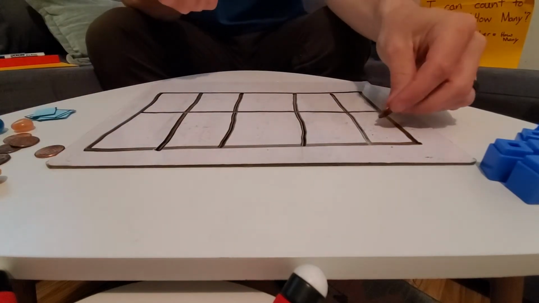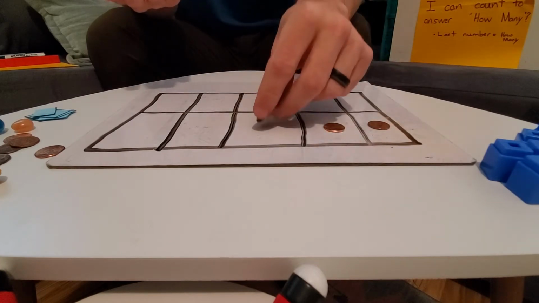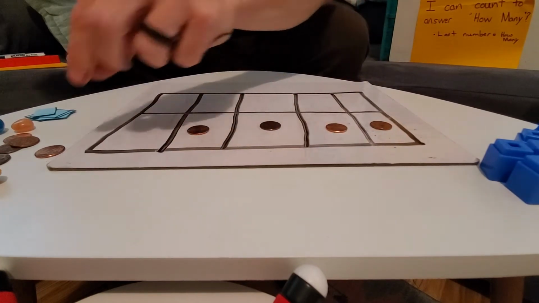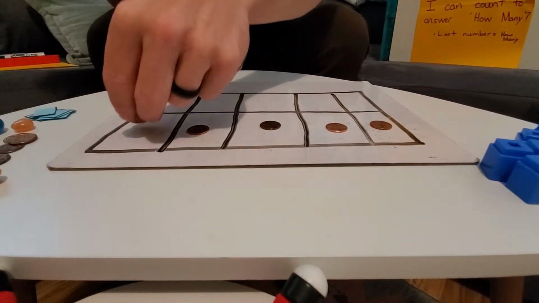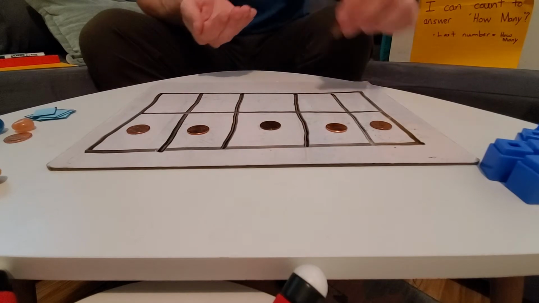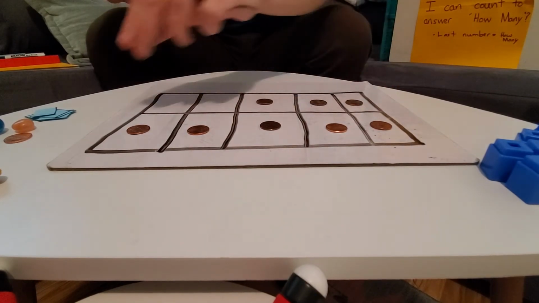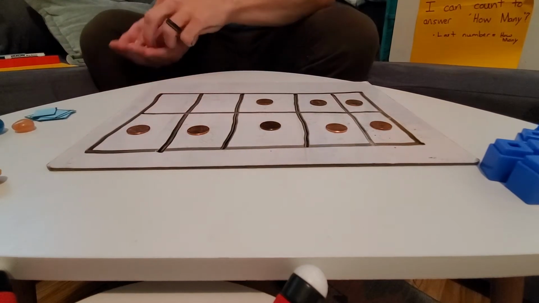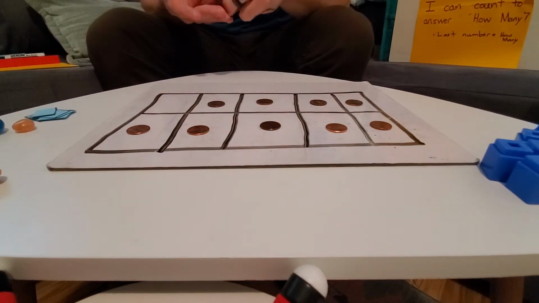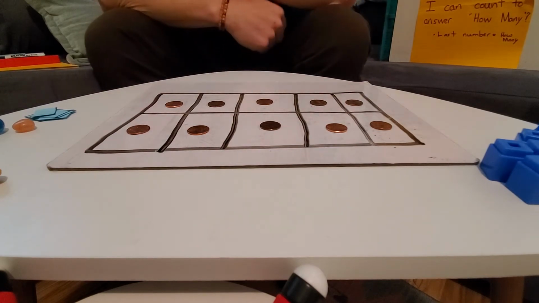I'll start putting our pennies in our 10 frame. 1, 2, 3, 4, 5, 6, 7, 8, 9, and 10. Is our 10 frame full?